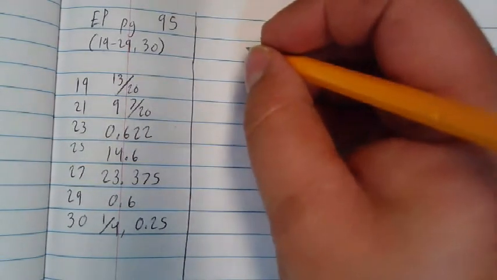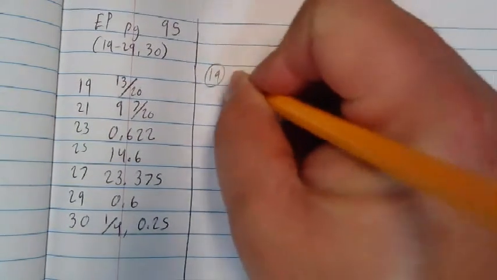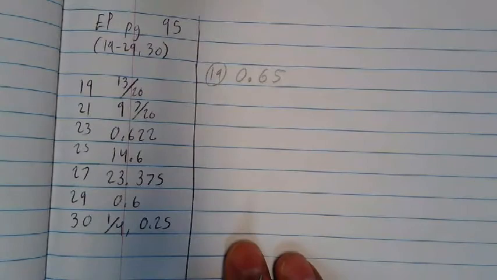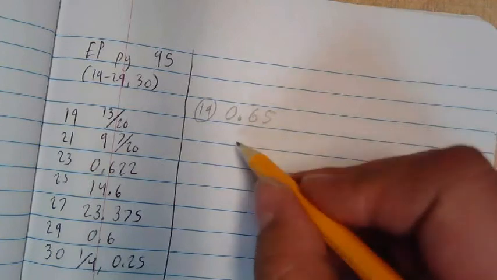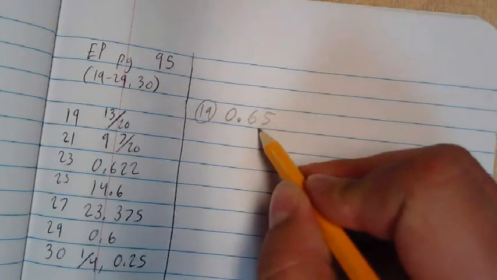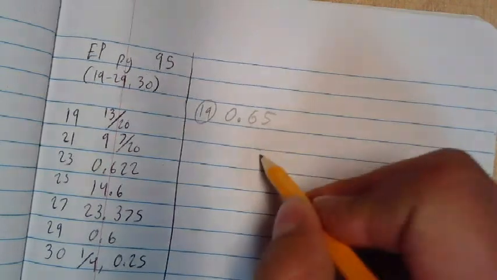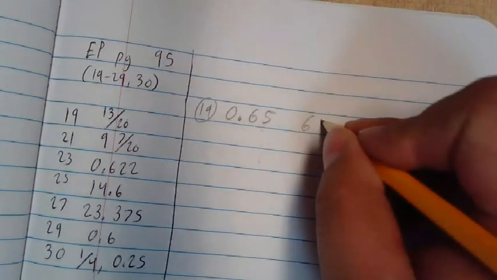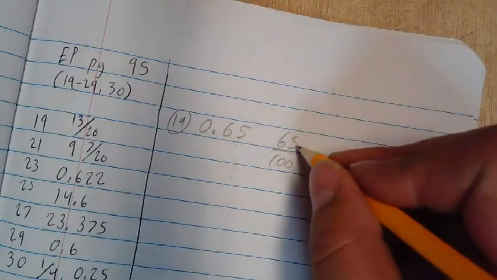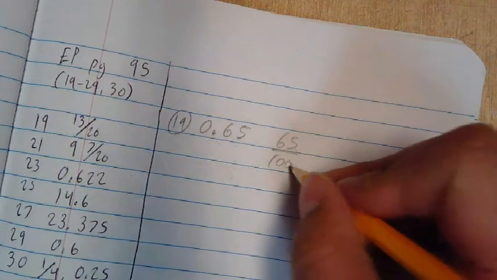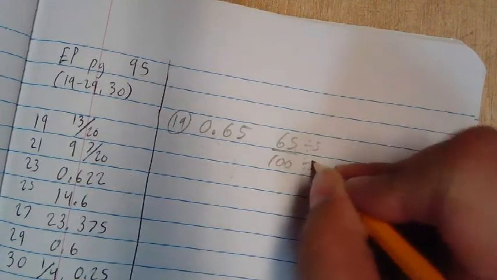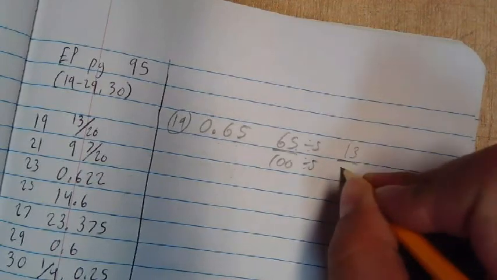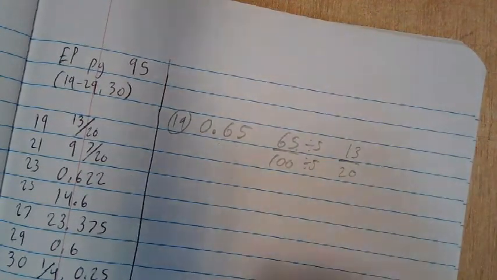All right, number 19. We have 0.65. We have to change it to a fraction. I'm just going to go right through to the steps. 65 hundredths, right? It stops on the hundredths. So 65 hundredths. But if you can simplify, please do so. It ends in a 5. 65, that is. 100 ends in a 0. That means I can divide by 5. 5 is a factor. I believe this is 13, and that's 20. So 13/20. Done.